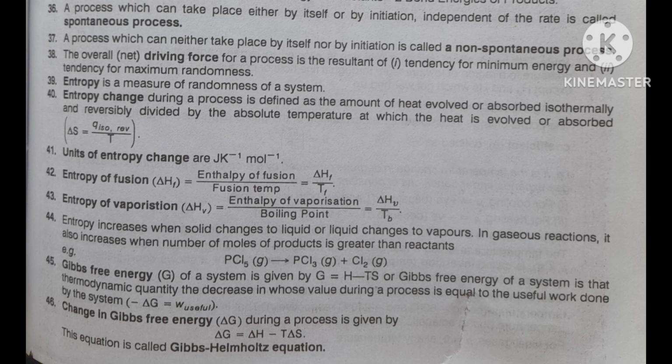Here, entropy of fusion, same way you can define, like what I have discussed, heat of hydration, heat of fusion, heat of solution. Same way you can say entropy of fusion. Fusion means a small f, delta H f, with delta H capital and below H you write a small f, meaning fusion.